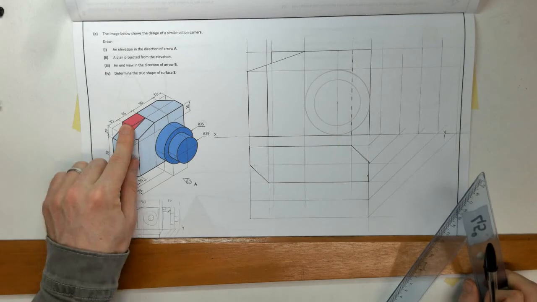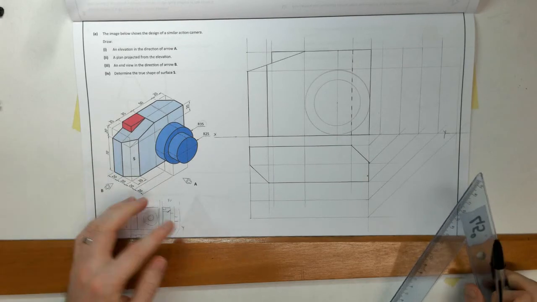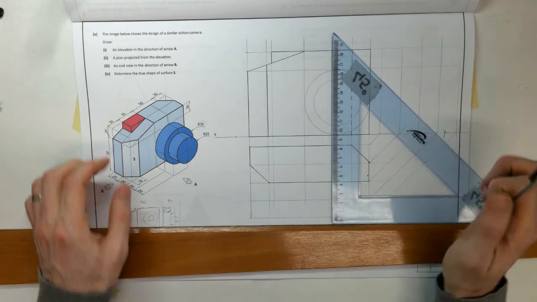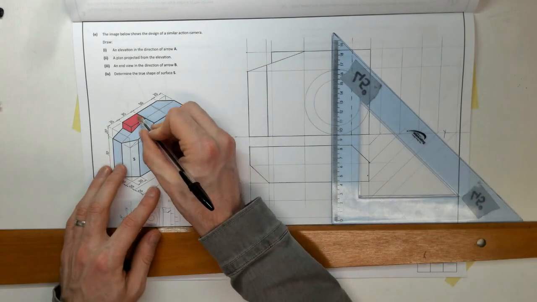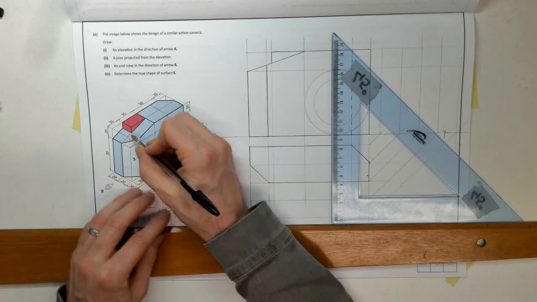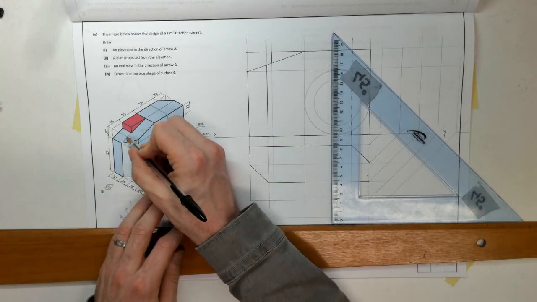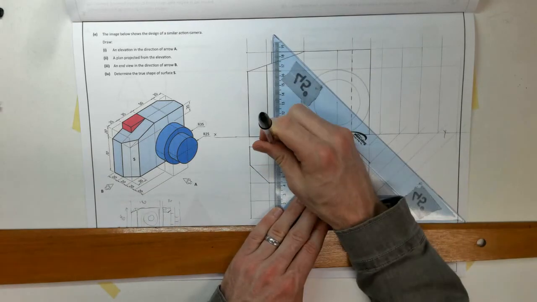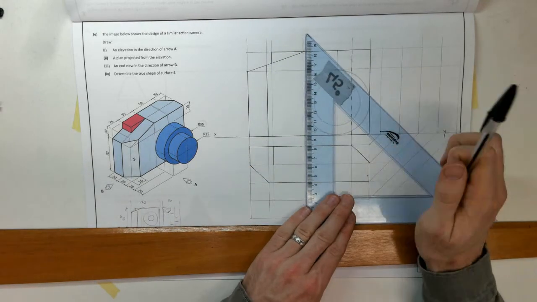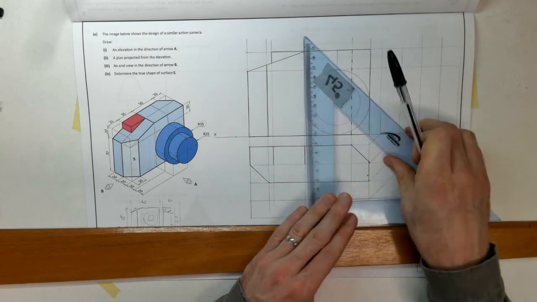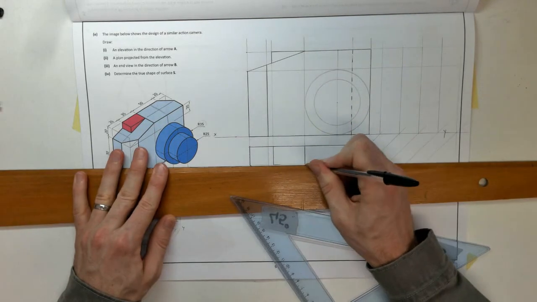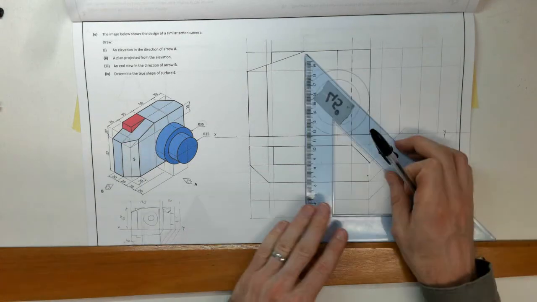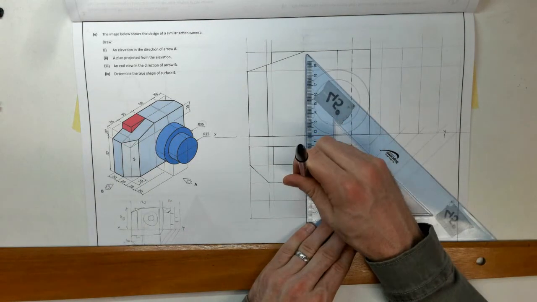Next up let's do that little red, I suppose it's the button or maybe a flasher. So we've got that extended down. Depth is going to be the same depth we have here. We follow that line down, it's that 20 again, so there's my 20. Okay, so that's my flasher, and I need to show that edge continuing on, to show the change in height there.